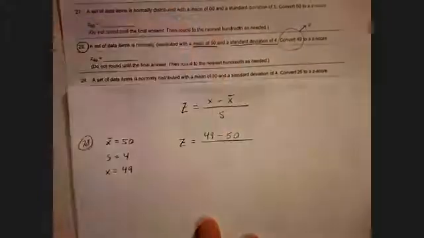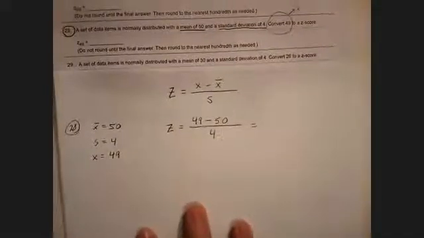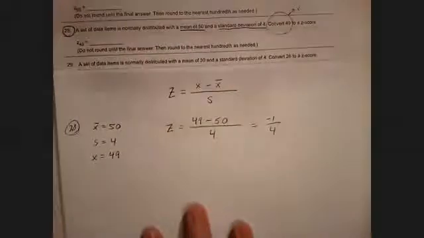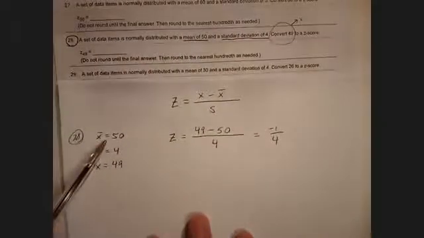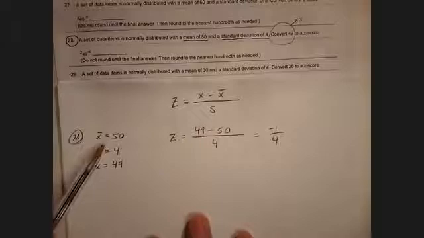So the Z-score is X, which is 49, minus X bar, which was 50, all over 4. Now, in this one, I will get minus 1 over 4. It's okay to get a negative number. That happened because 49 is to the left of 50.